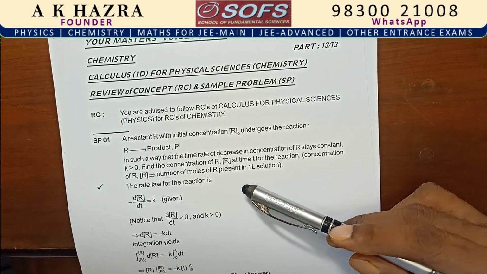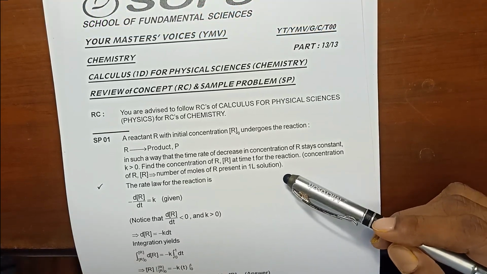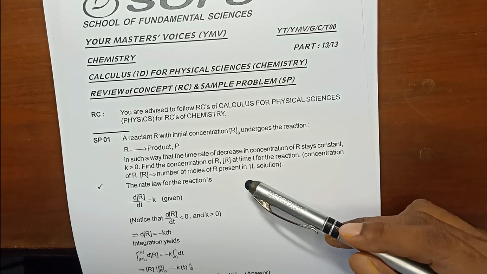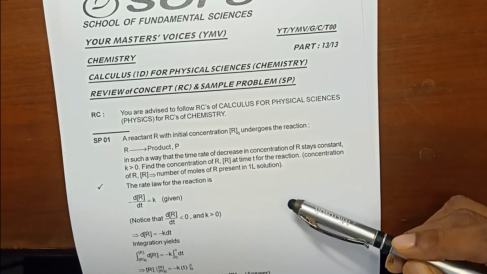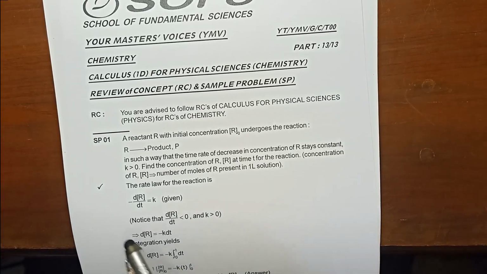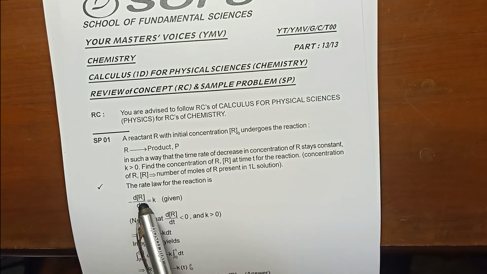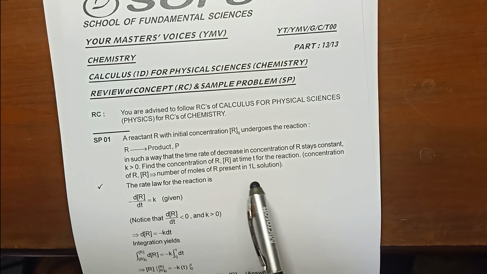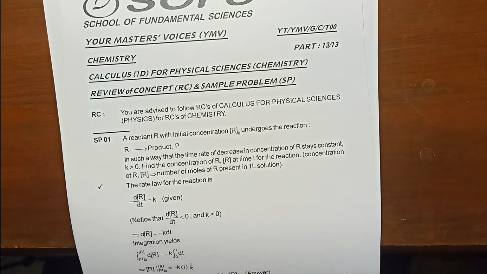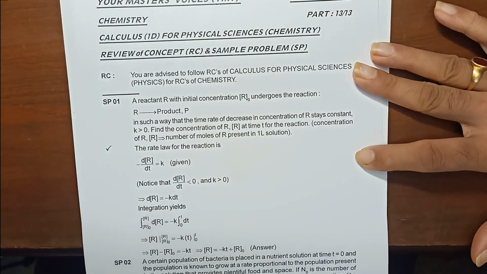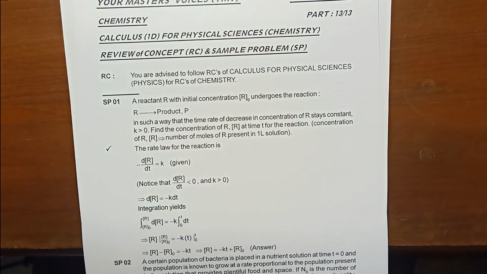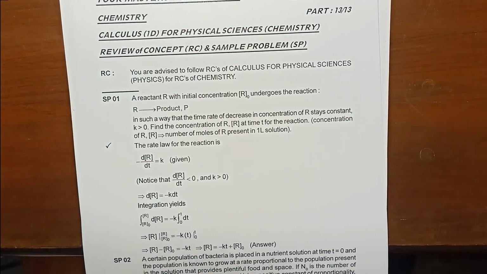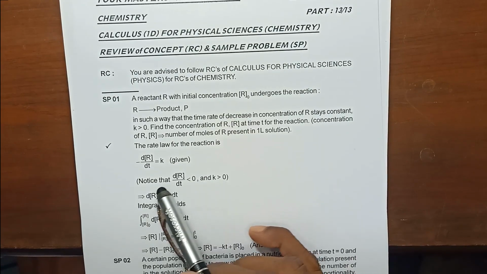Now we have to find the concentration of R, denoted by [R], at time t for this reaction. Already explained, what does concentration of R mean? Concentration of R implies the number of moles of R present in 1 liter of solution, that is mole per liter, also called active mass or concentration of the solution. Now you see, what is the rate law given in the reaction?